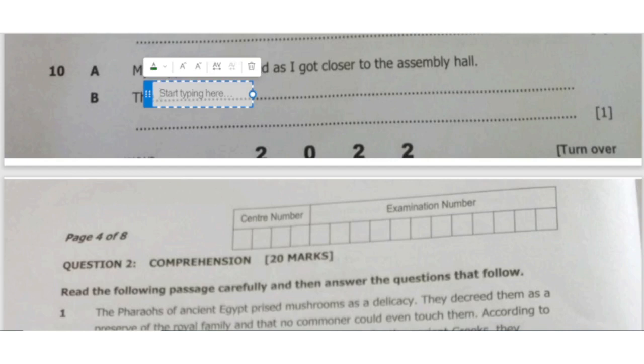So we start with the closer I got to the assembly hall, then we put a comma, the happier I became.